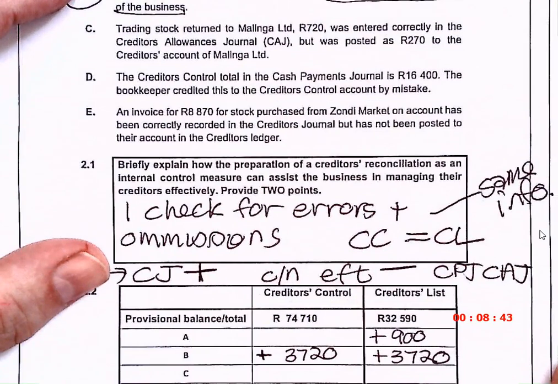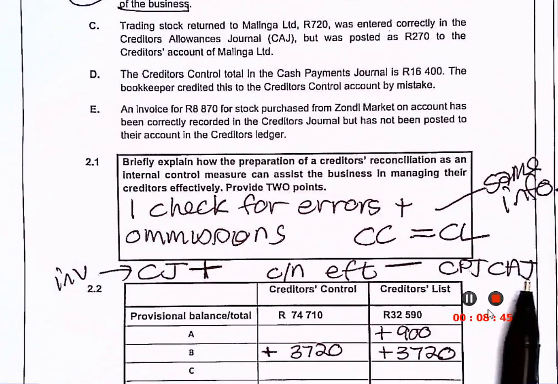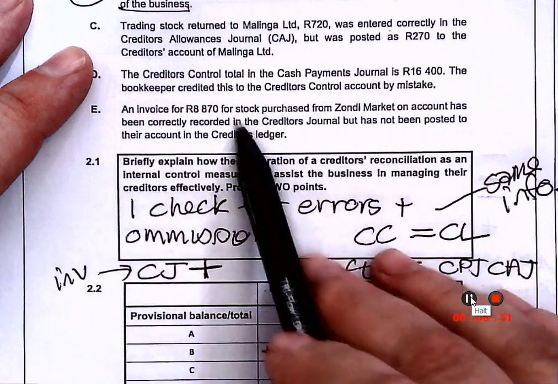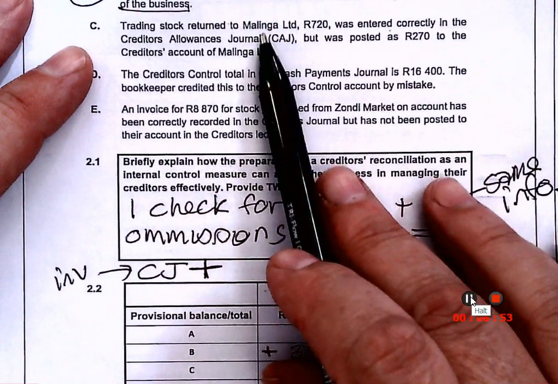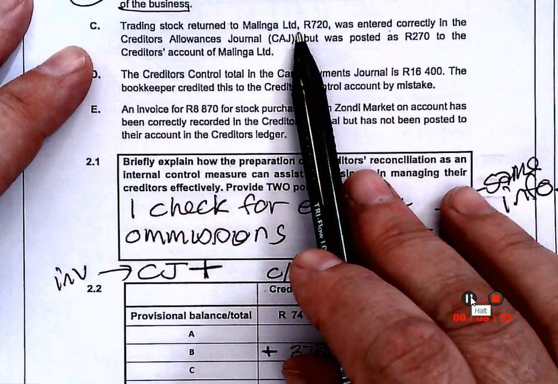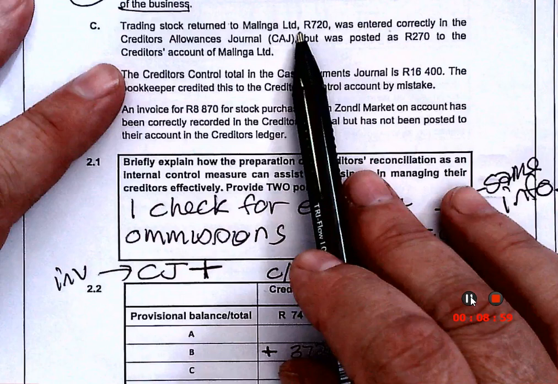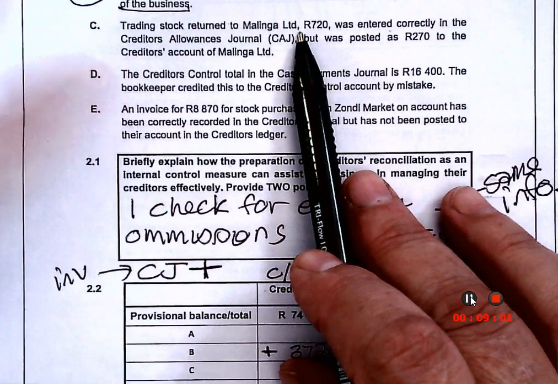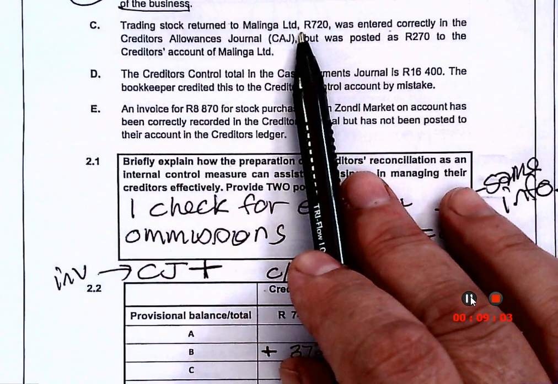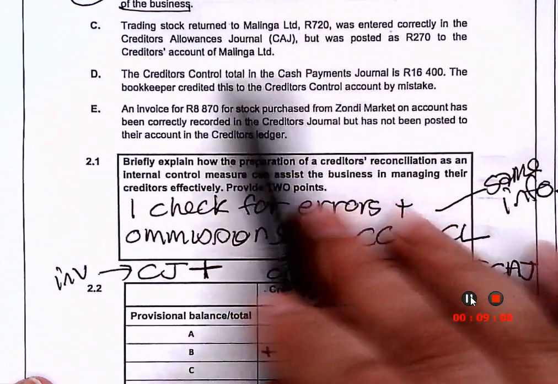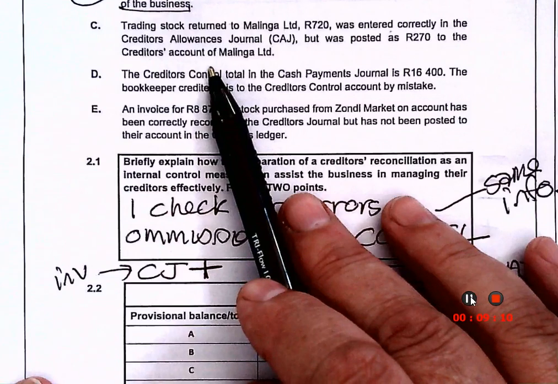Trading stock. So the next one says, trading stock returned to Malinga Limited was entered correctly in the CAJ. So the journal is fine, the total is fine, the control is fine. But it was posted wrong to the account of the creditor.